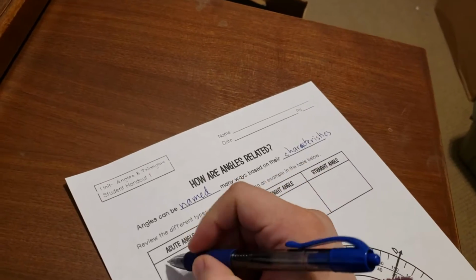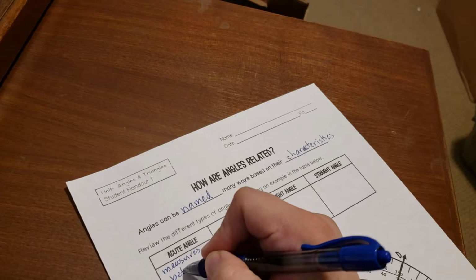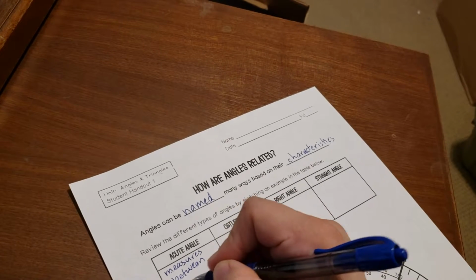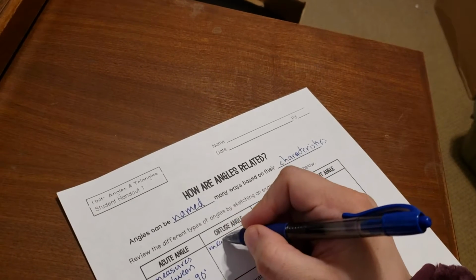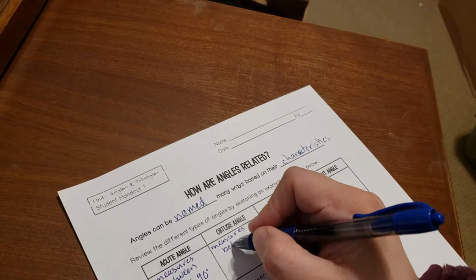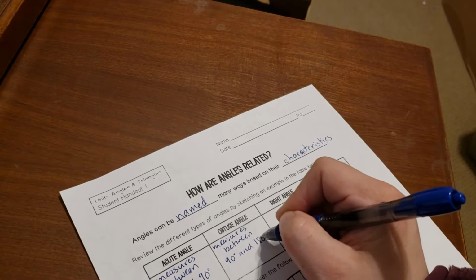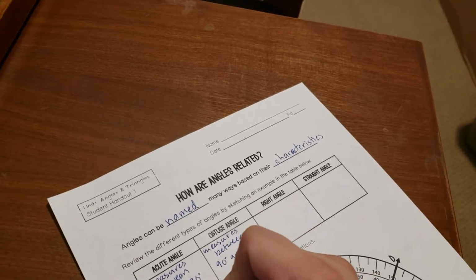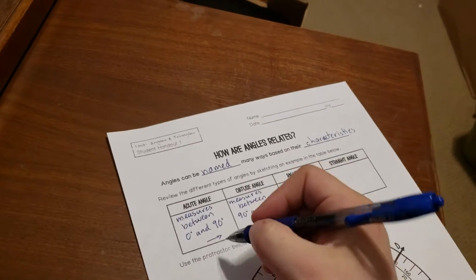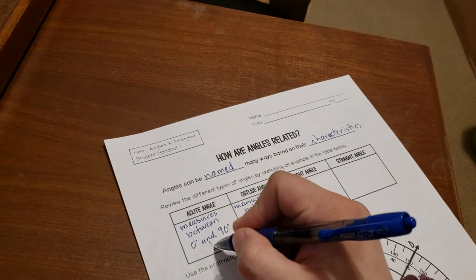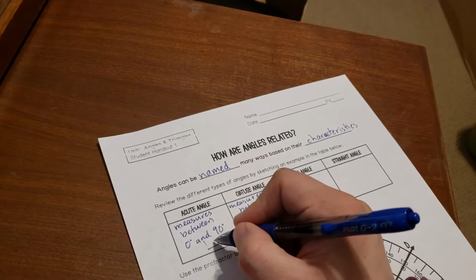An acute angle is an angle that measures between 0 and 90 degrees. An obtuse angle measures between 90 and 180 degrees. And 0 degrees, of course, will be just one ray. Hasn't been opened any at all. And 90 degrees is straight up and down. Compared to that, it's a right angle. So an acute angle would be anywhere in between that.